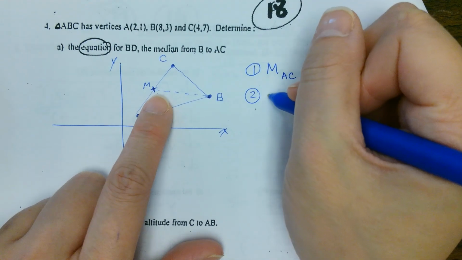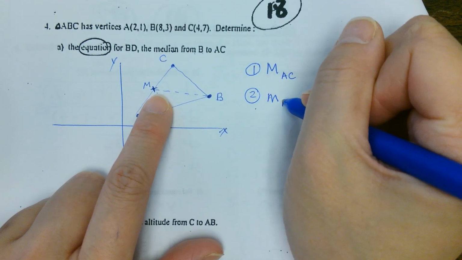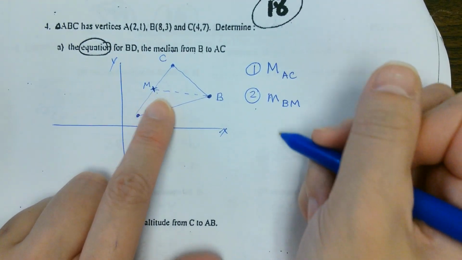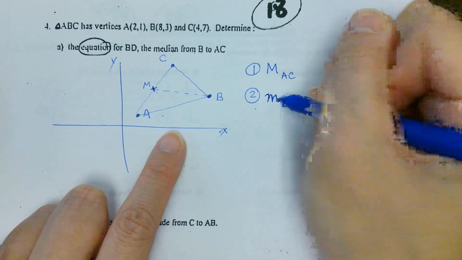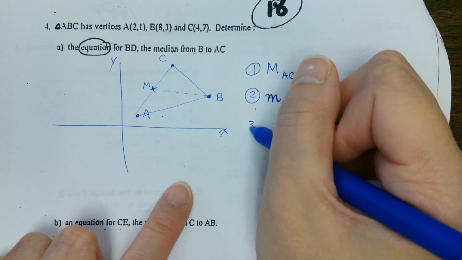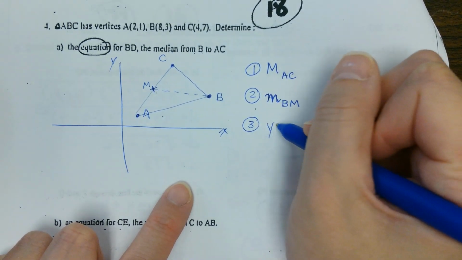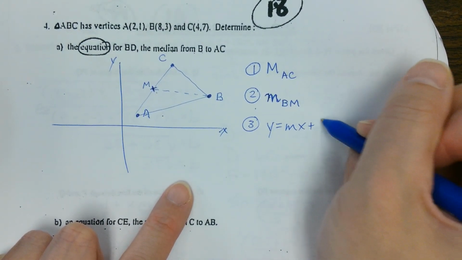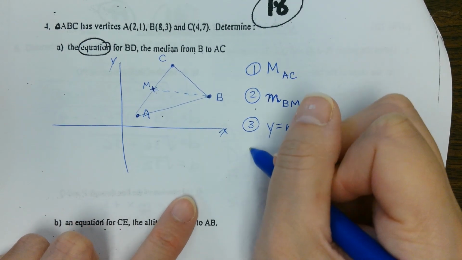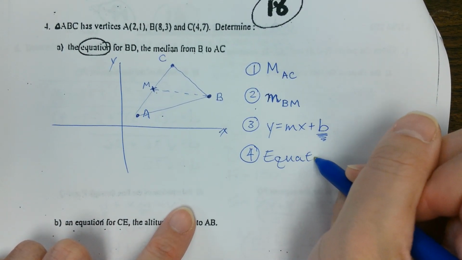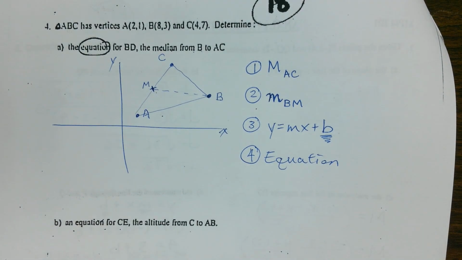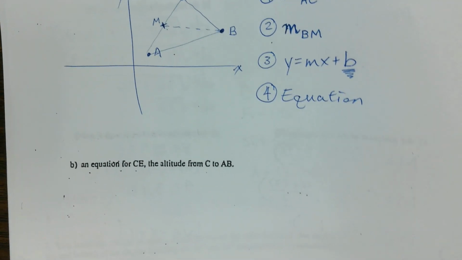Second, find the slope of BM. And then third, put it into y equals mx plus b to solve for b, and then you will get your equation. So those are the steps you need to do to find the equation of the median.